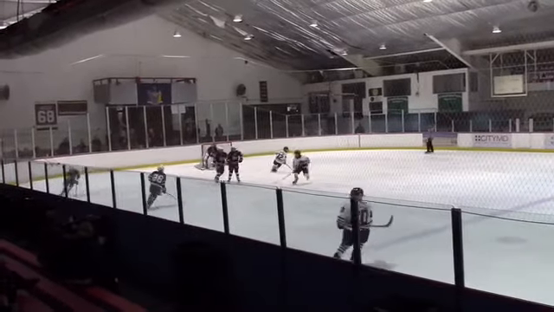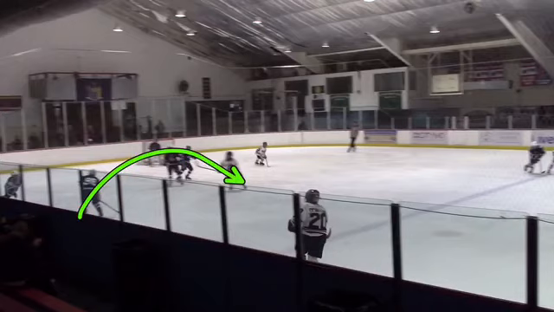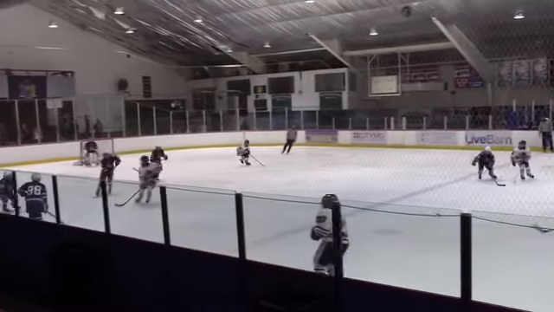Steven, again, you open up here. If Jay gives you this pass, how's that going to work? It's not. Your back is to the play. So if JT's going to carry it up the wall, you should move to the middle. But you have to get your feet up ice.